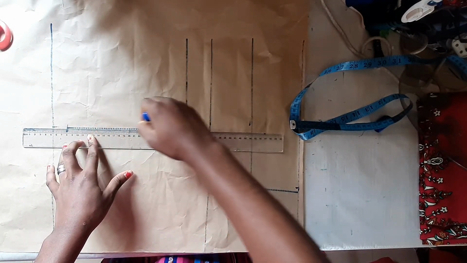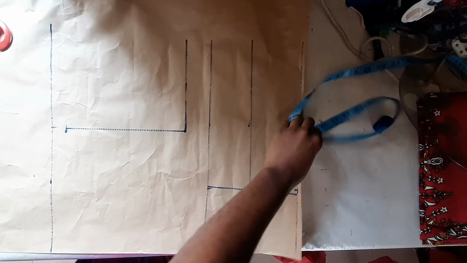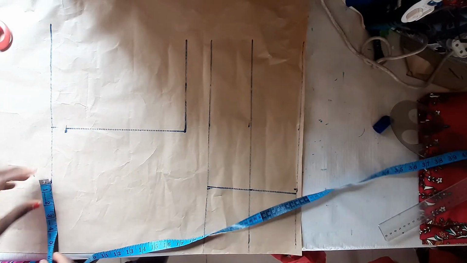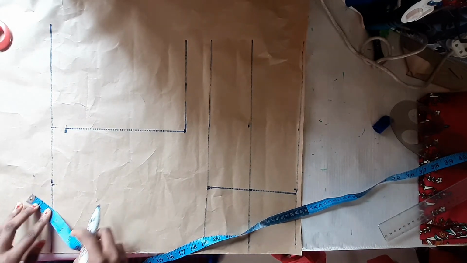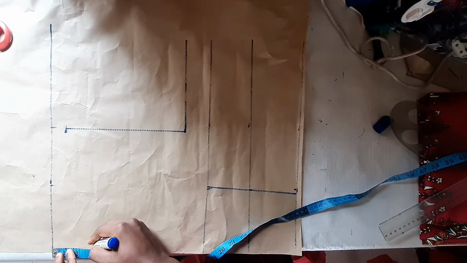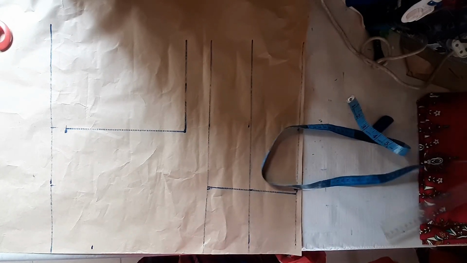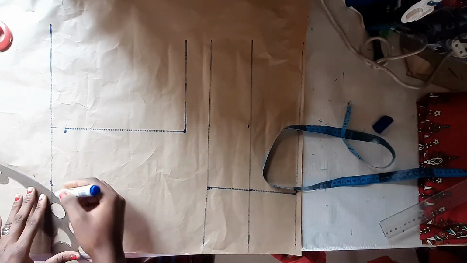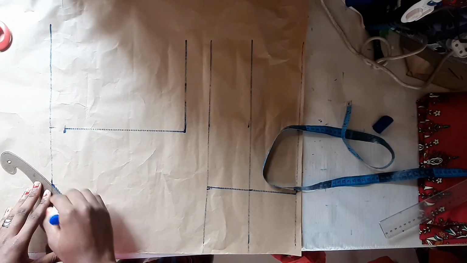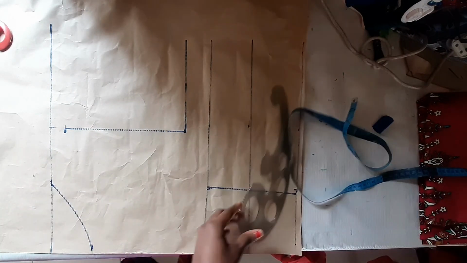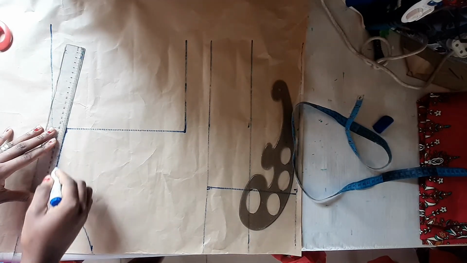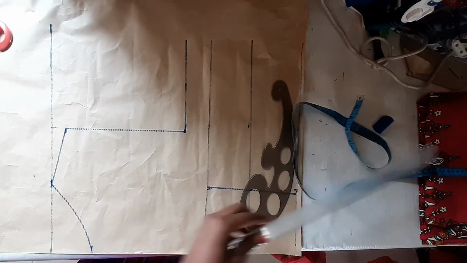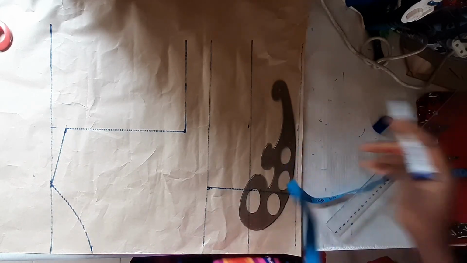Another way you can use to get your chest line is by dividing the length of your armhole, dividing your shoulder by 2. And I'm taking the neck measurement, 5 by 3, that is the width is 5 and the length is 3. You're going to connect your shoulder slope to your neckline.